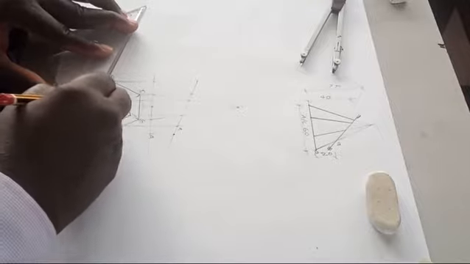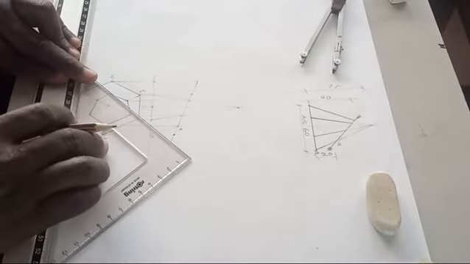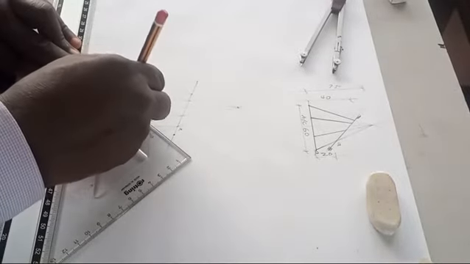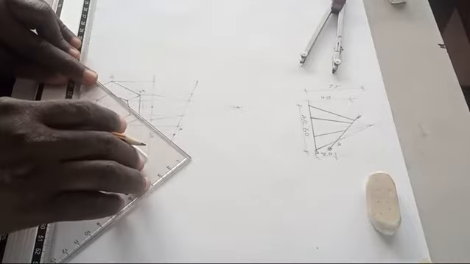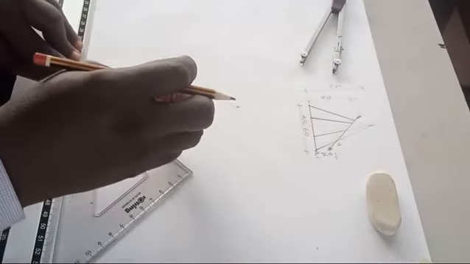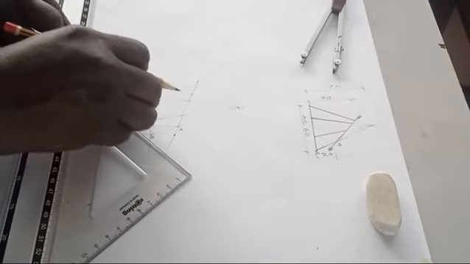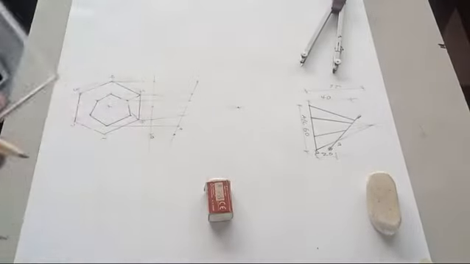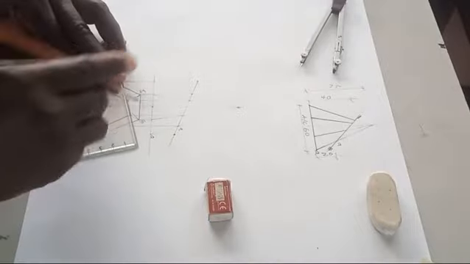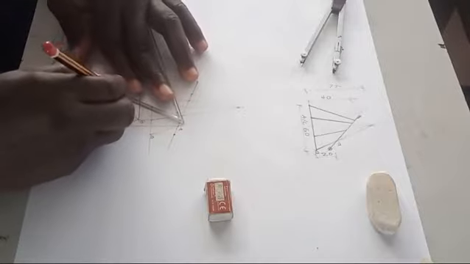So that is the true length. That is the complete plan. So you quickly section it, because it's not compulsory you section it. In this case it is not solid, so we will not section it. It is not solid, we don't need to section it, because we are going to develop the surface.